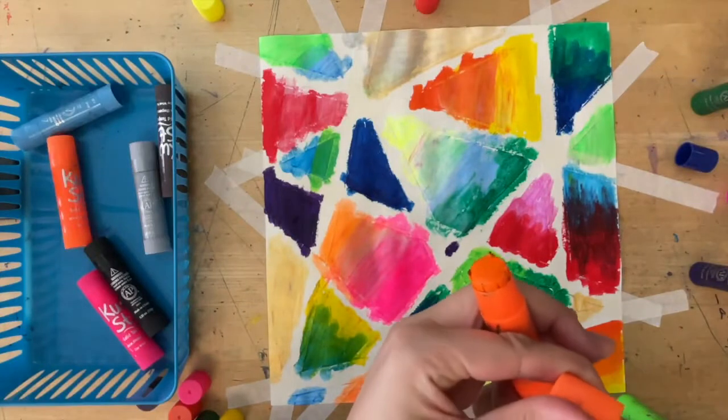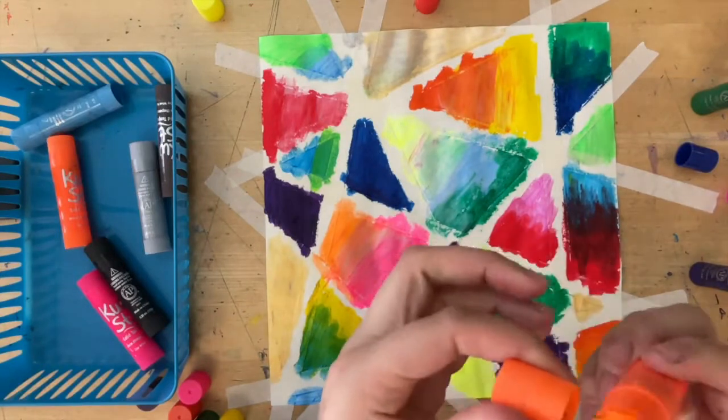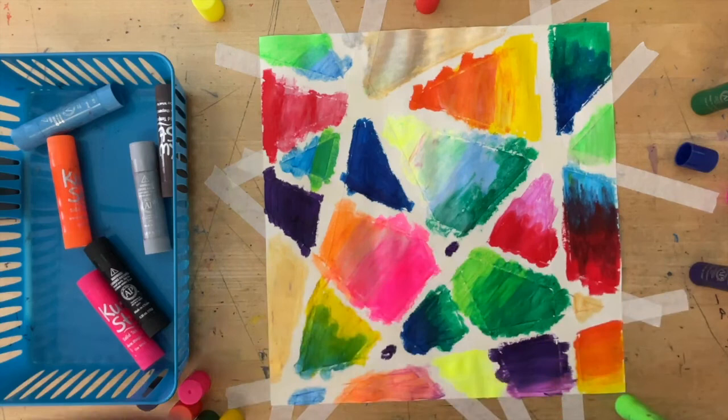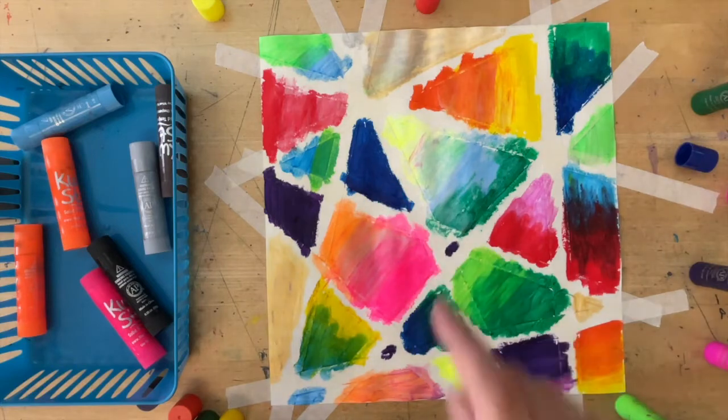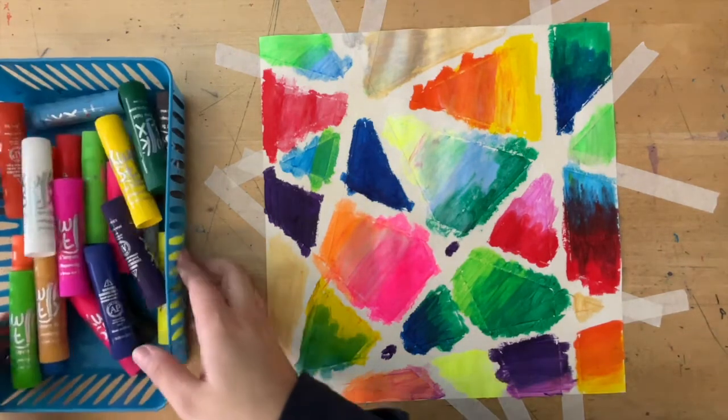When you put your paint sticks back away, make sure you turn them down and then put the cap on nice and tight so that they don't dry out. Make sure all the caps are on the paint sticks and make sure all of your spots are filled where your tape will give you the negative space.